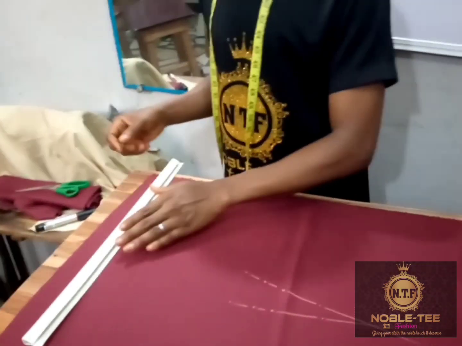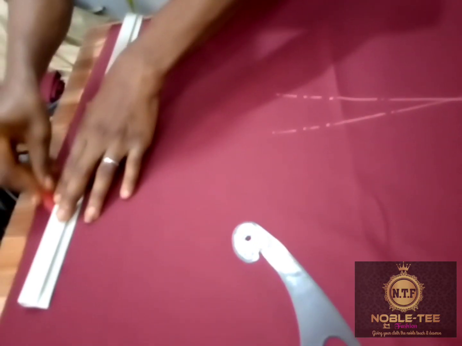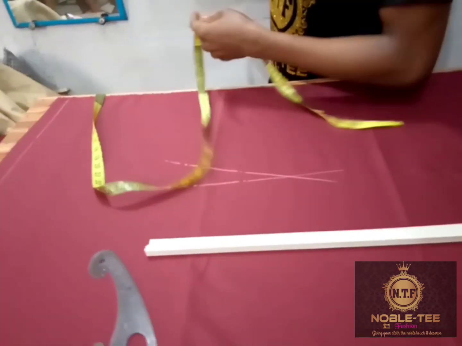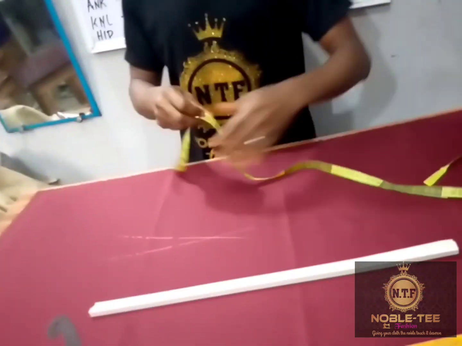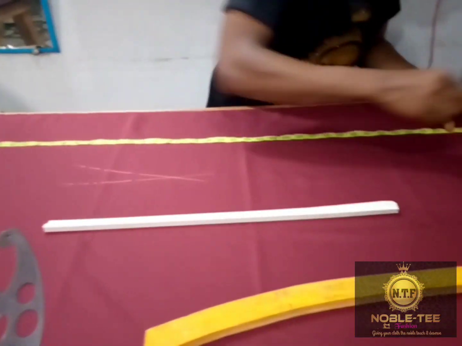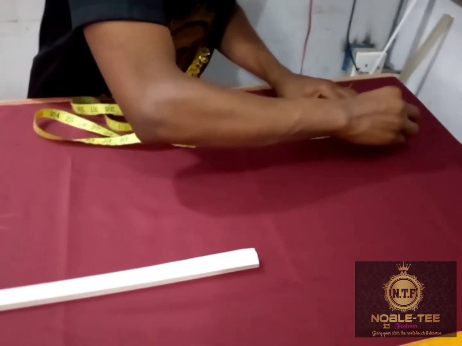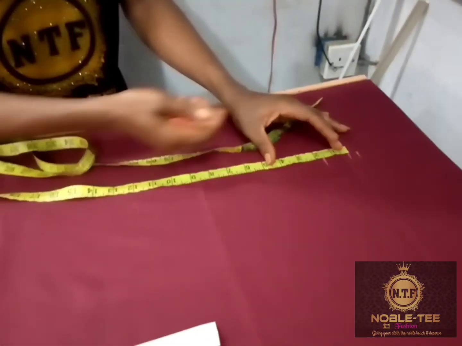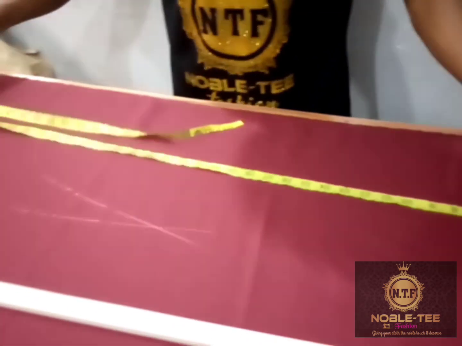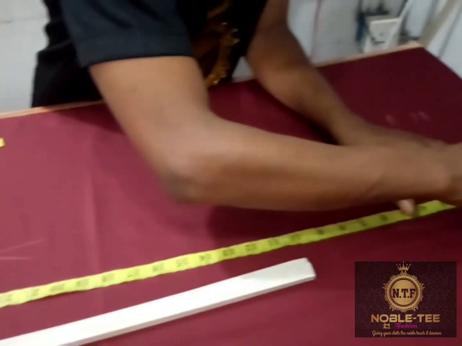So the next thing is to roll out the edge. Leave like 1 inch upward. So now the length you're having is 38.5, so you roll your normal length 38.5. Now the next thing to do is to add like 2 inches or 1.5, depending on how you want the folding to be. But for this, I'm using 2 inches. So measure 38.5 here. Measure 2 inches here. Then roll.